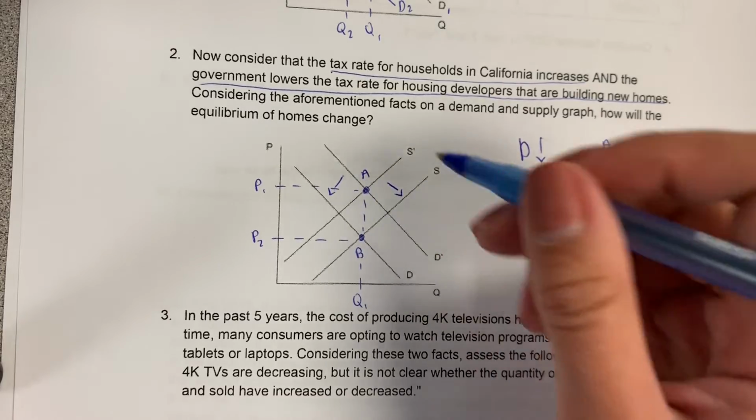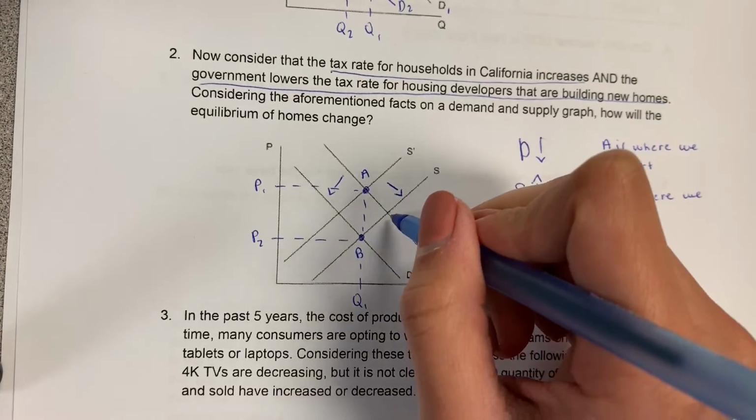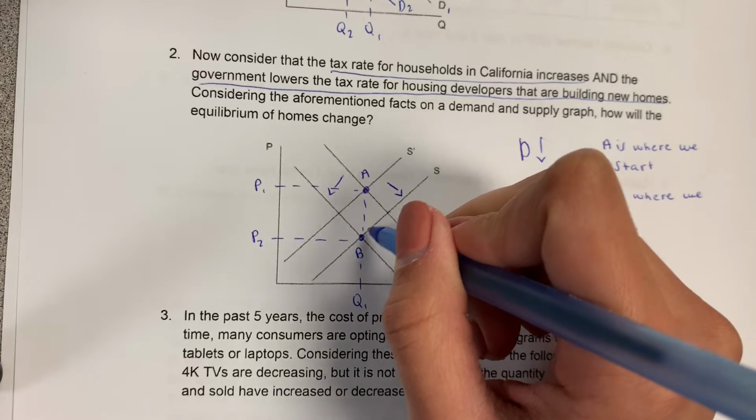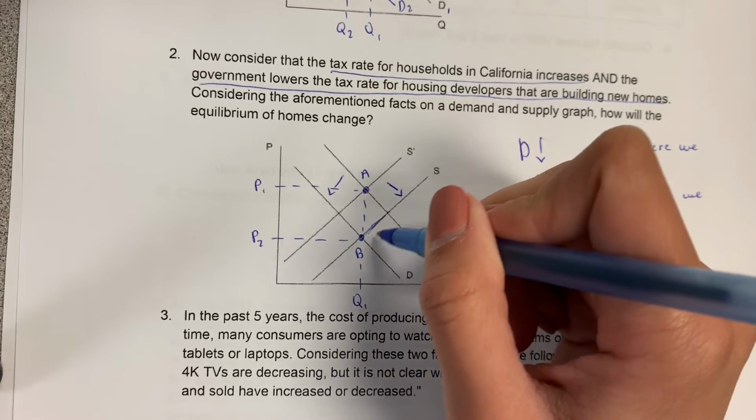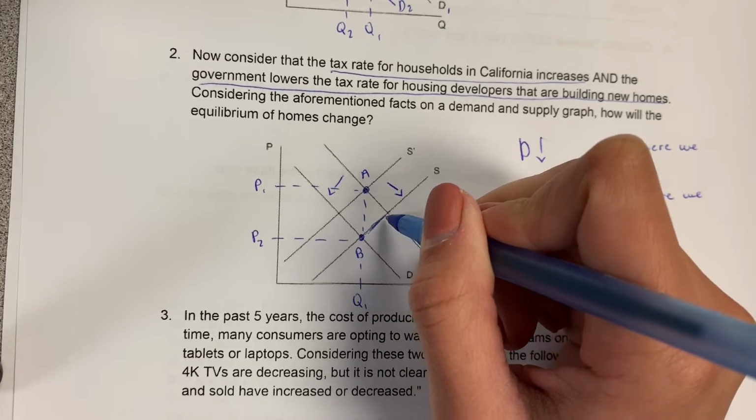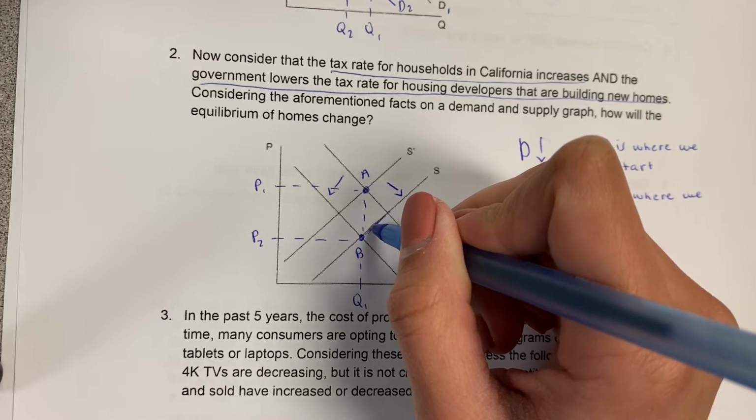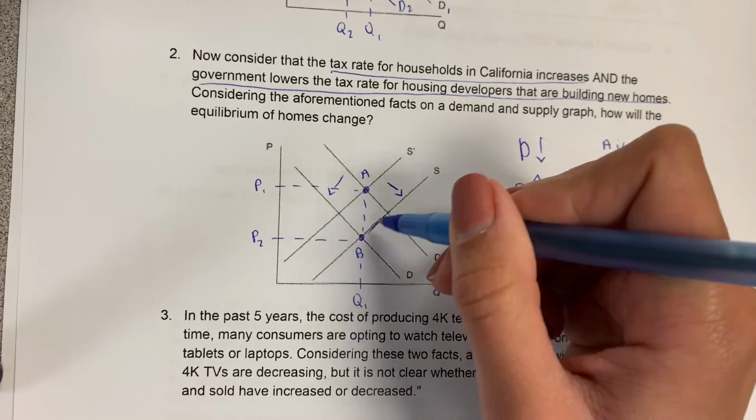Because if you think about it, supply increased, right? But we know that demand decreased, but we don't know by how much it decreased. So it really could have been anywhere along this line. So it could have decreased this much, this much, this much. So we are unsure where we'll be.